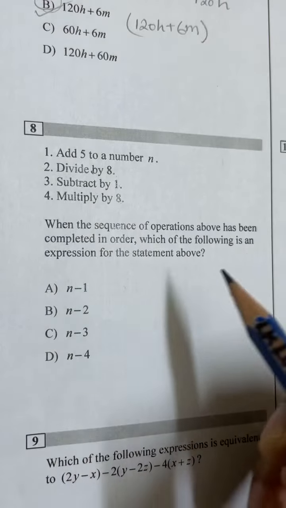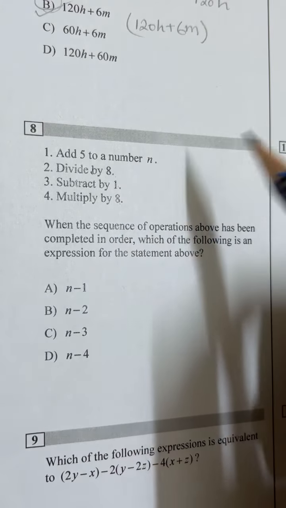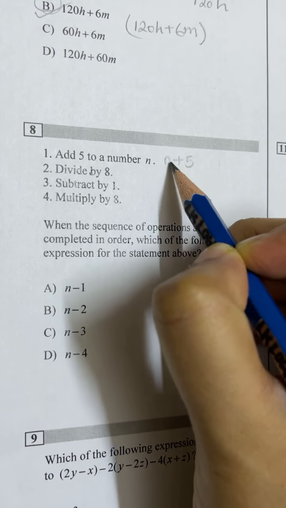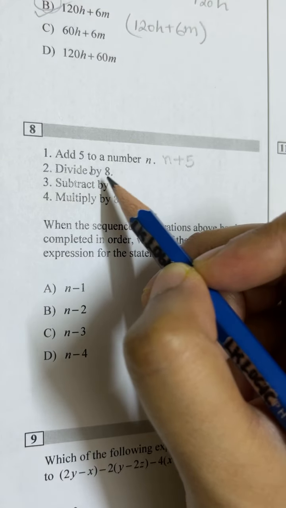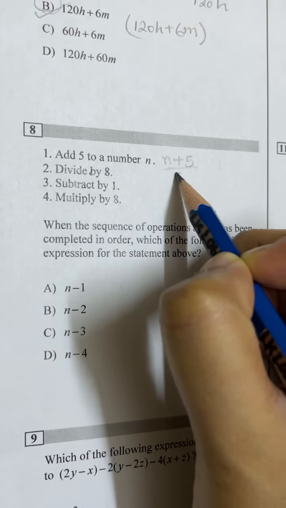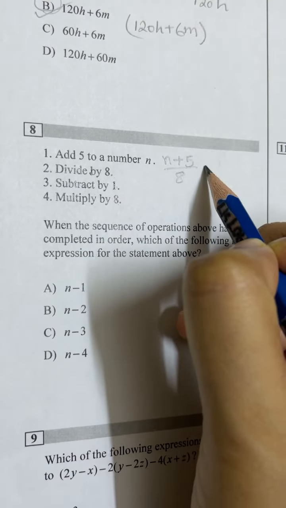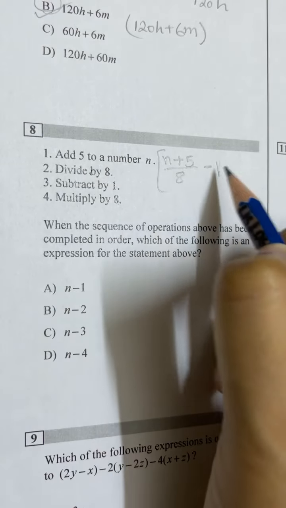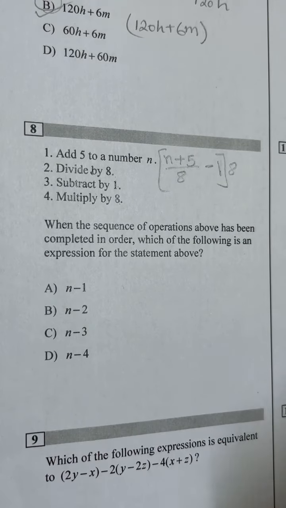So let us try this one. First of all, add 5 to a number n. So I have a number n and I'm adding 5 to the number n. That's it. Second step, divide by 8. So I'm going to divide this by 8. Then subtract 1. So I'm going to subtract 1 and then multiply by 8. I'm going to multiply this whole thing by 8 and I've got an expression.